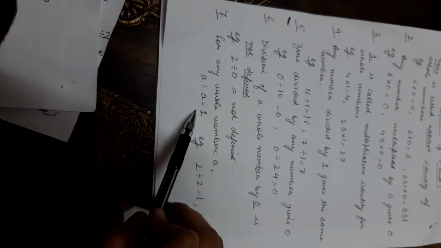For any whole number a, a divided by a is 1. It means a number is divided by itself, the answer is 1. Example, 2 divided by 2, answer is 1. 4 divided by 4, answer is again 1. So these are the properties of 0 and 1.